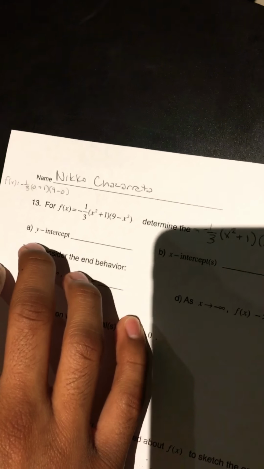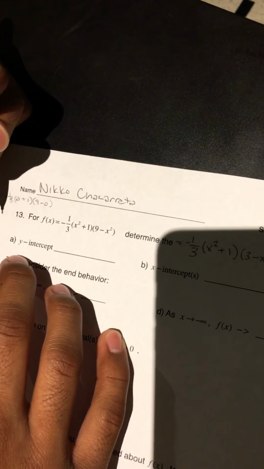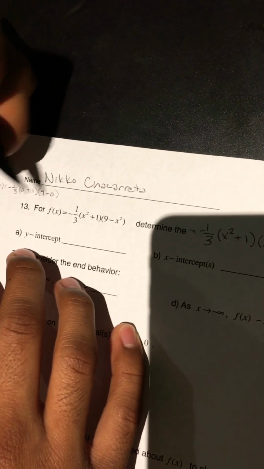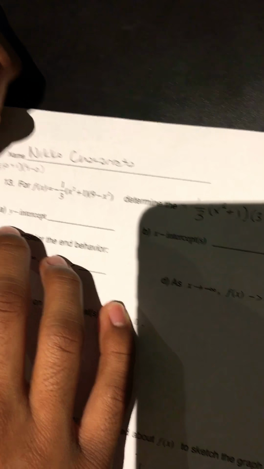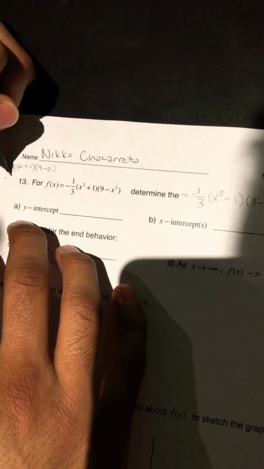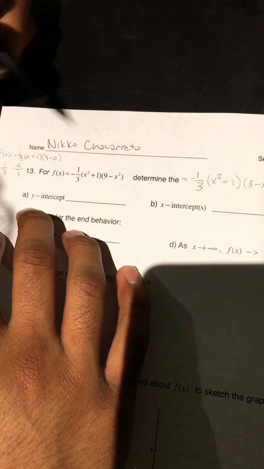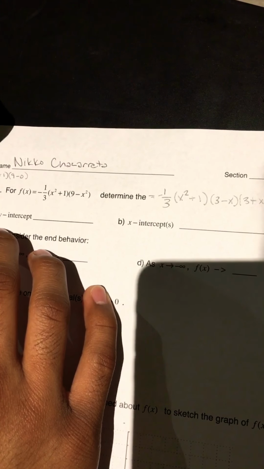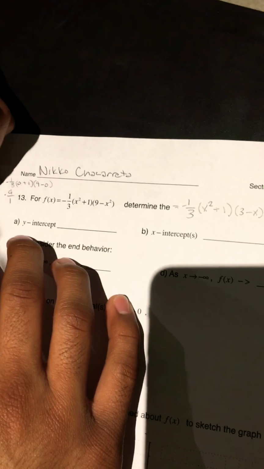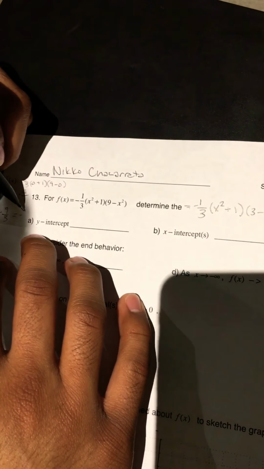And then after that you solve. So what you do is you place negative 1/3 and you multiply that times 9 over 1, because once you do that, you get negative 9 over 3, and that equals negative 3. So your y-intercept is 0, negative 3.